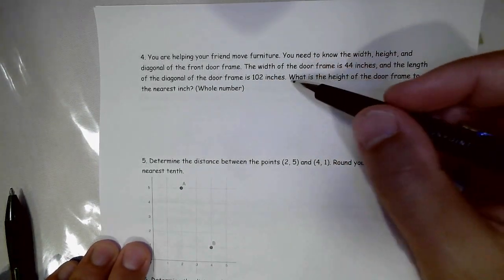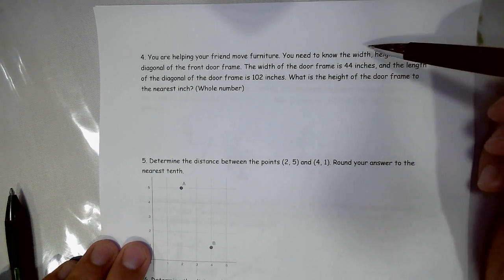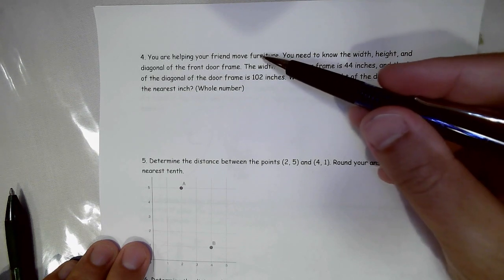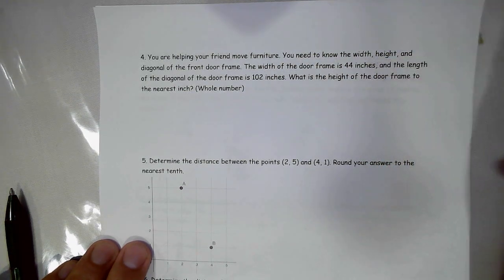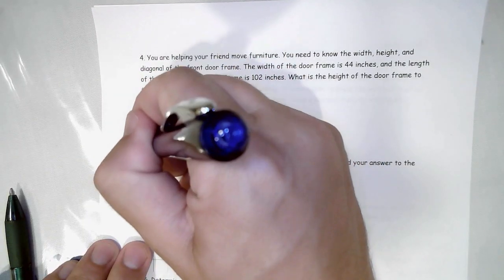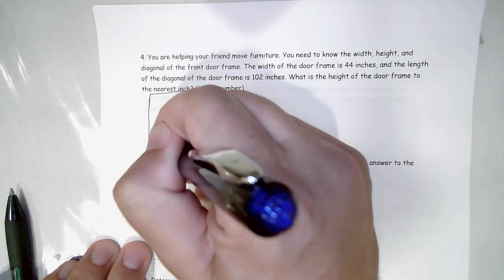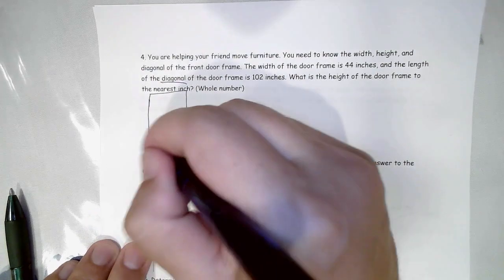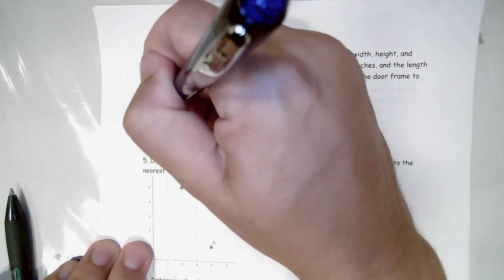So here we need to draw a picture, write the equation, and solve. You're helping your friend move furniture. You need to know the width, height, and diagonal of the front door frame. It is important when you're going into a place. The width of the door is 44 inches. Okay, so first I'm thinking of a door. Doors are typically rectangles. So the width is 44 inches, and the length of the diagonal, remember diagonal is going to be this one, is 102 inches. What is the height of the door frame?